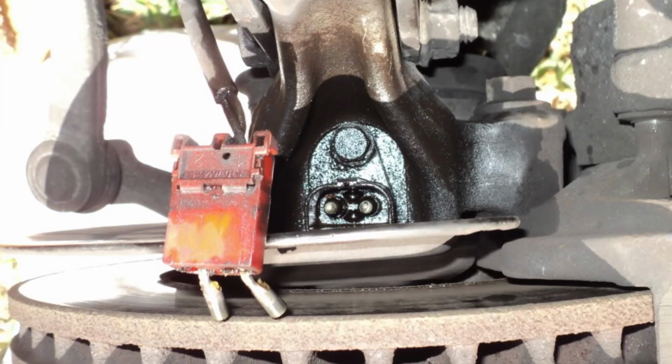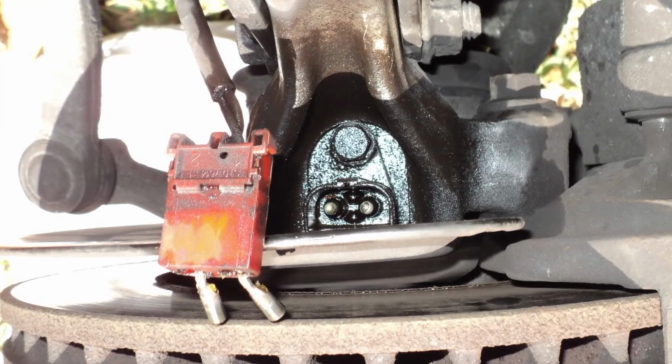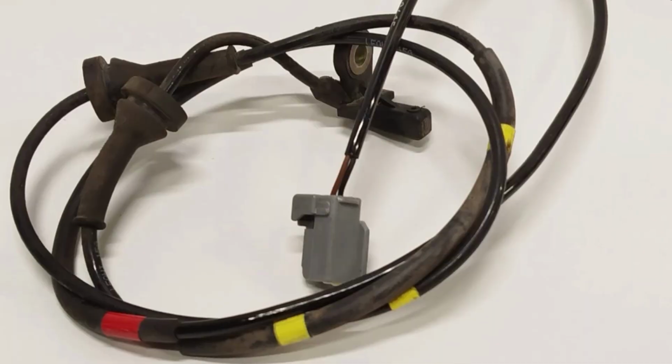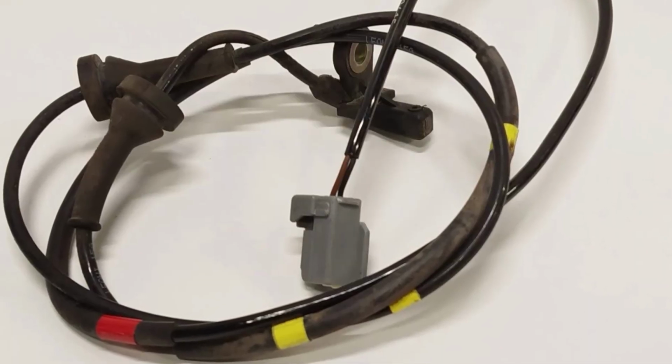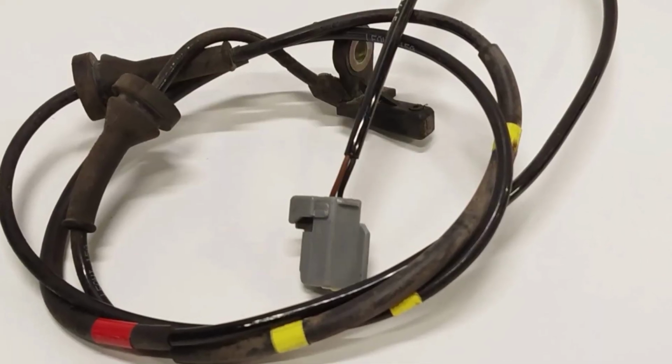Then the second possible culprit is a failing ABS sensor. If one sensor doesn't send data to the ABS module, the data package that is sent to the engine control module will not be correct, and so the ECU may set the U0415 code.